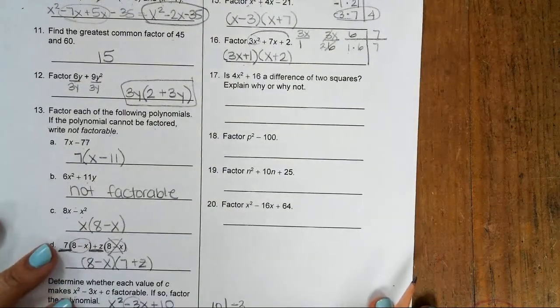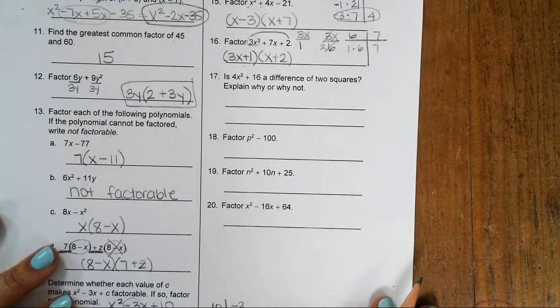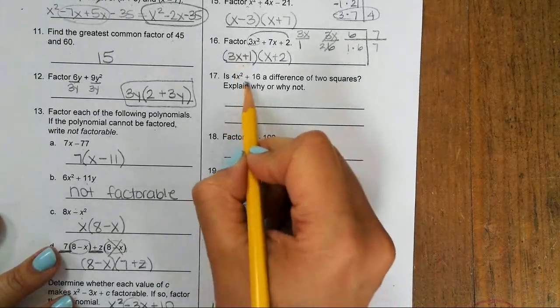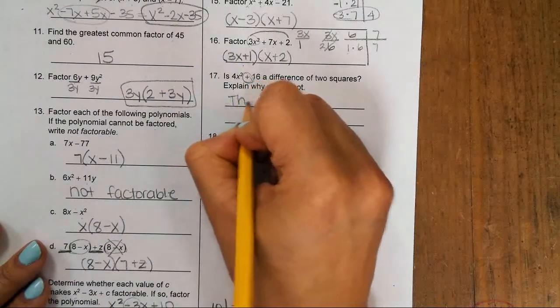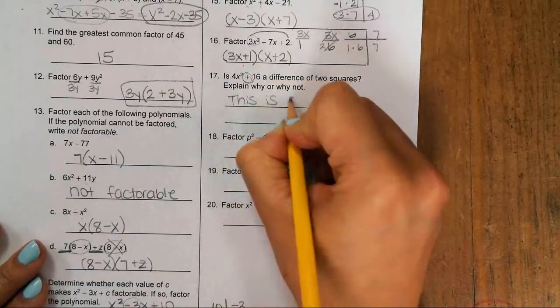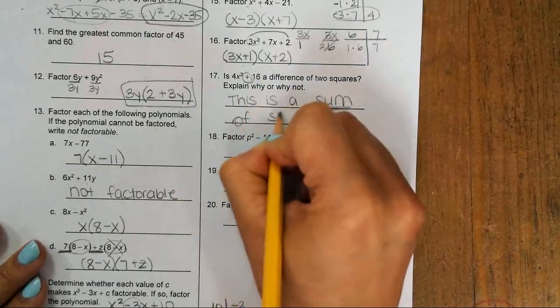All right, number 17 is asking if that is a difference of 2 squares. It is not a difference of 2 squares because it is not a difference. That is an addition sign, so this is a sum of squares. So sum of squares.